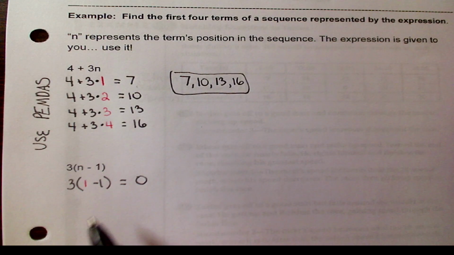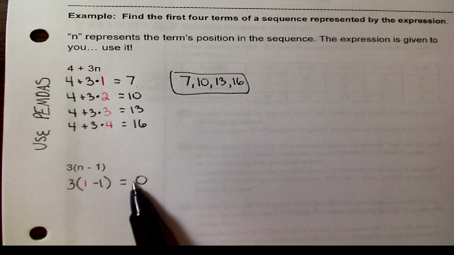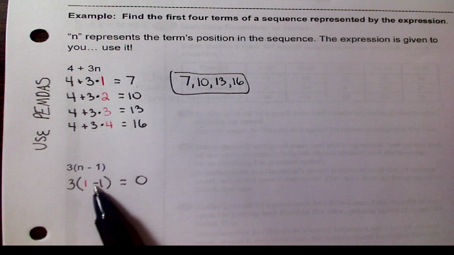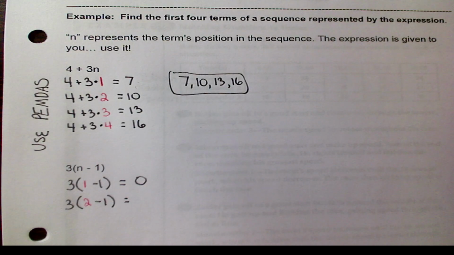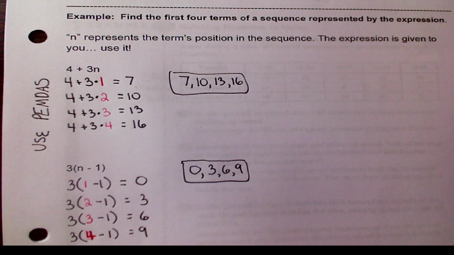One thing that may happen though is I might have someone that says 3 times 1 is 3 and 3 minus 1 is 2. Please don't do that. Remember, you have to get the parentheses down to one number, so do the operations inside parentheses first. 1 minus 1 is 0, and then 0 times 3 is 0. And there we have it.